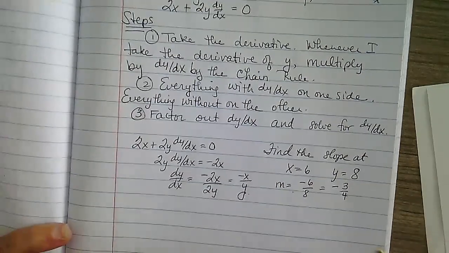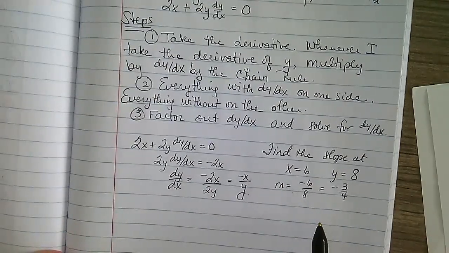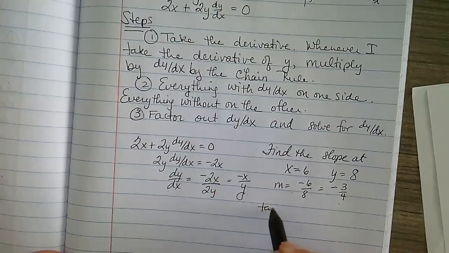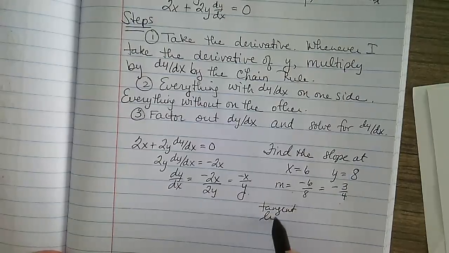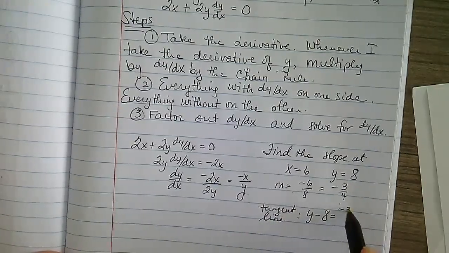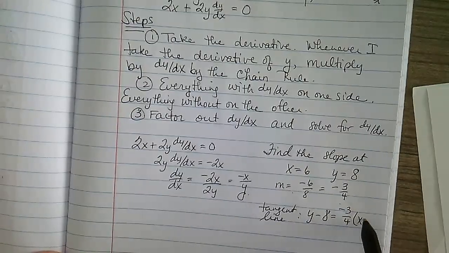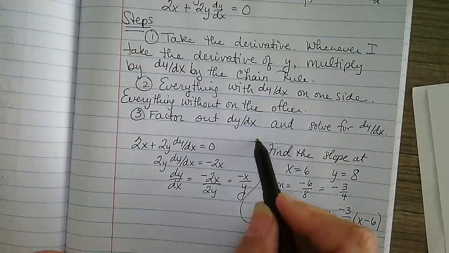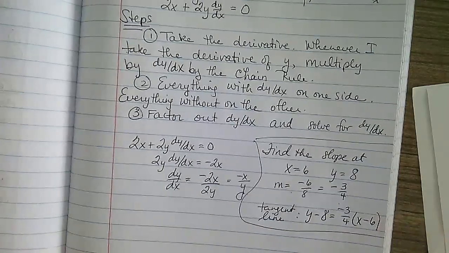If I wanted to write the tangent line to the equation, I could use x and y in the slope. The tangent line would be y minus 8 equals negative 3/4 times x minus 6, okay? So these are extra types of problems that I think are on our worksheet that we should be able to do.